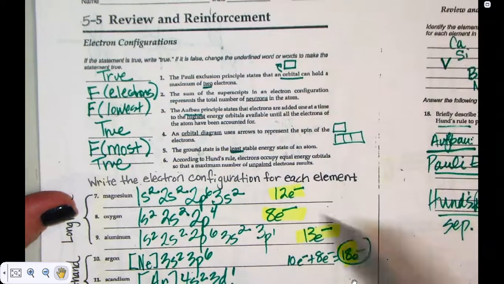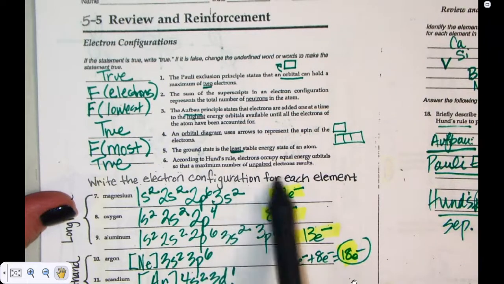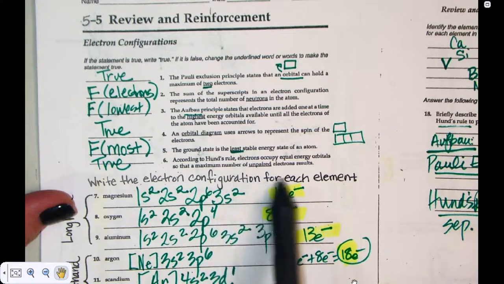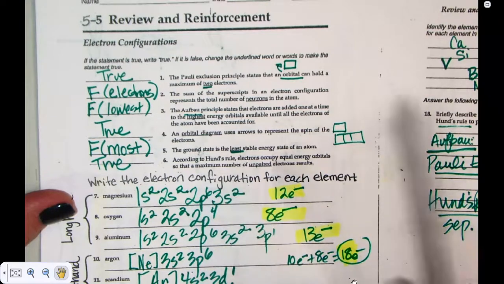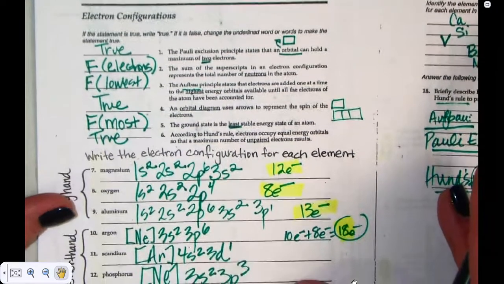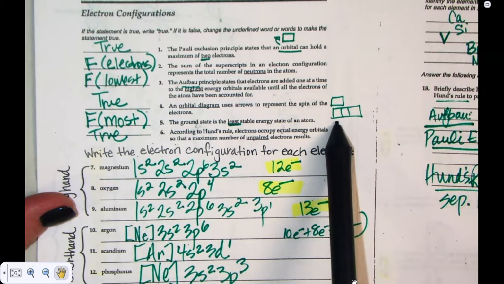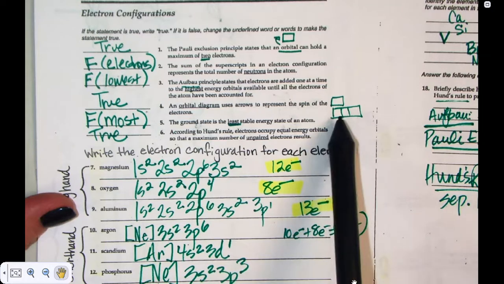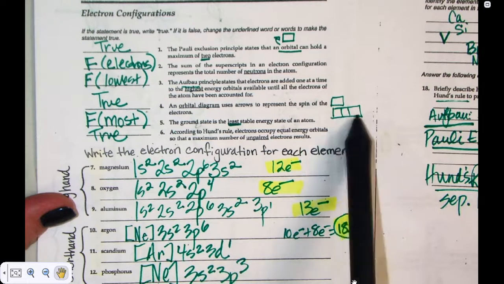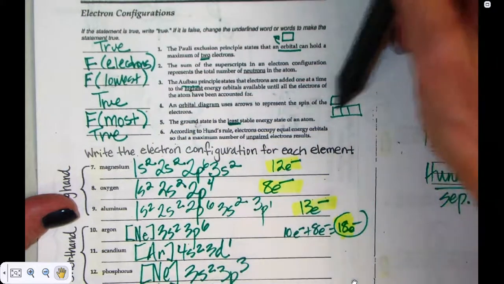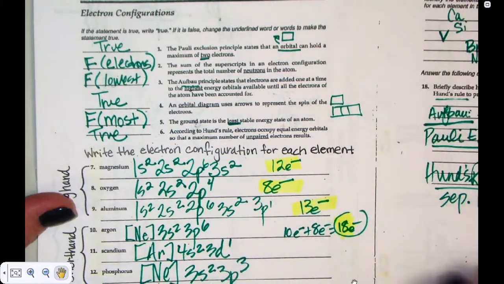Number 6, according to Hund's rule, electrons occupy equal energy orbitals so that the maximum number of unpaired electrons result. That is true. When you're filling the electrons into the orbitals, you do fill them so that the maximum is unpaired. So that's why we don't go up, down, up, down, up, down. We go up, up, up. And then when they absolutely have to pair up, have to, that's when the husbands come home, remember, down, down, down. So that's a true statement.